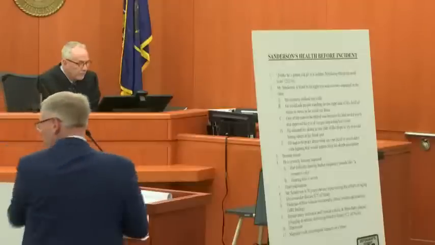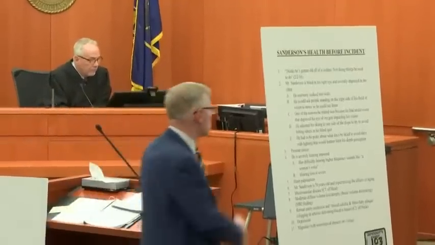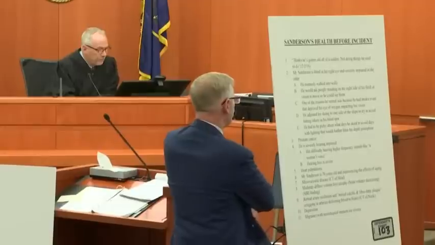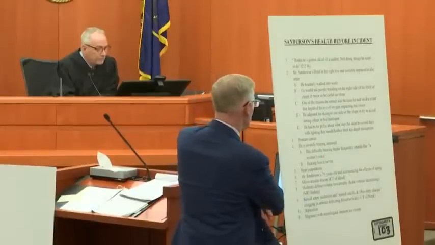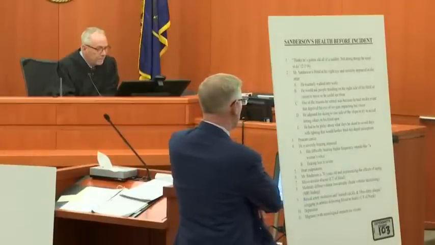Well, you have basically got a monocular situation, and so depth perception will be severely impaired.